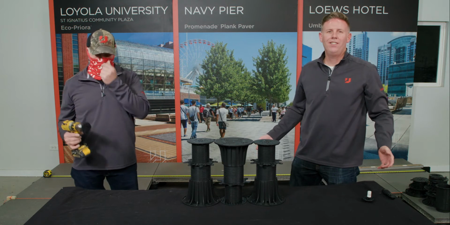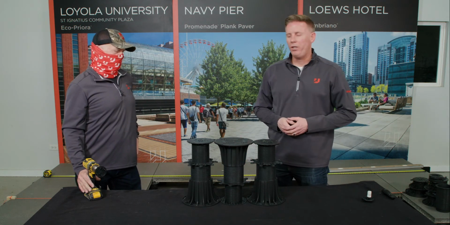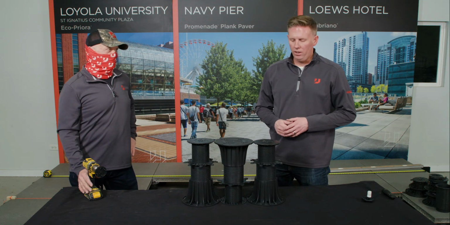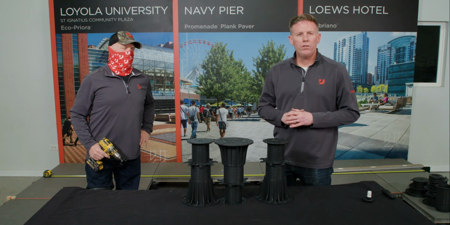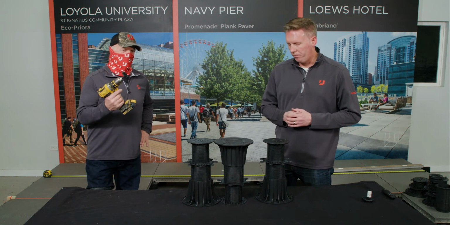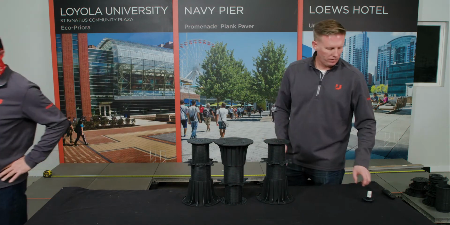Done. As you can see, there's a huge savings in time by using the drill driver accessory. Not to mention the labor to do this would take a lot of effort. This is a much better system. Absolutely, great tool. Thanks, Brad. Thanks, Bruce.